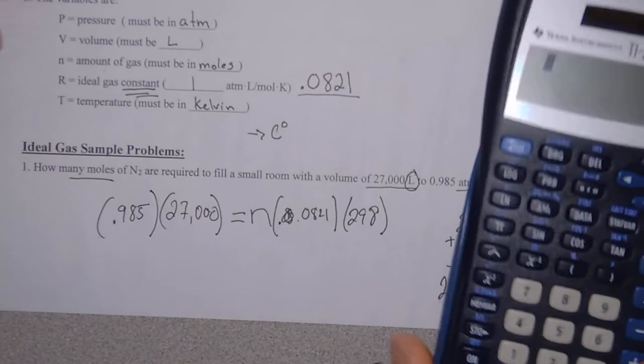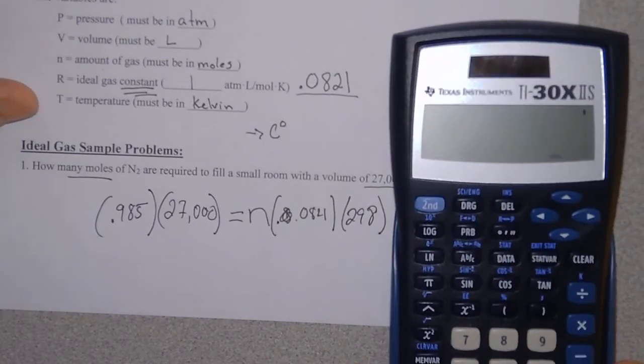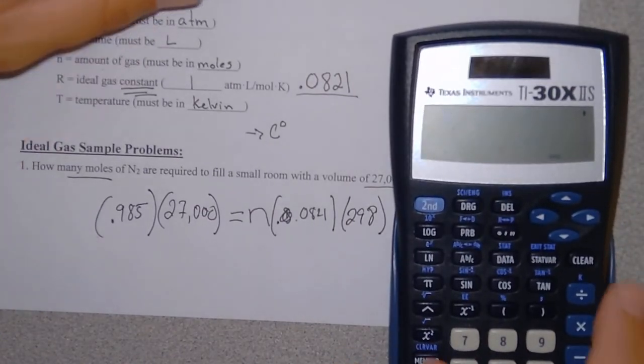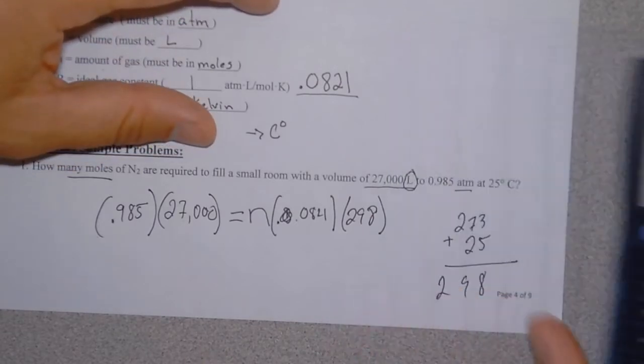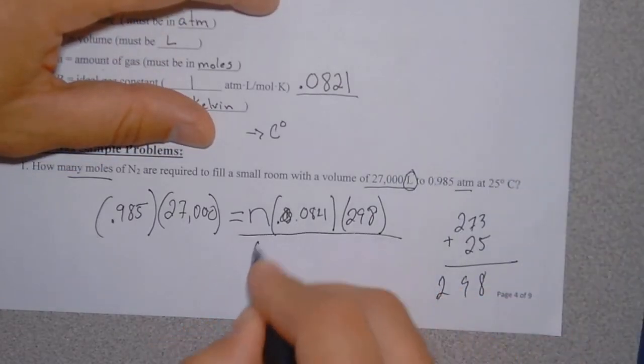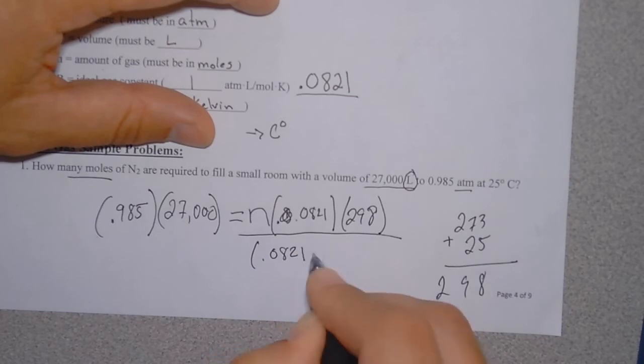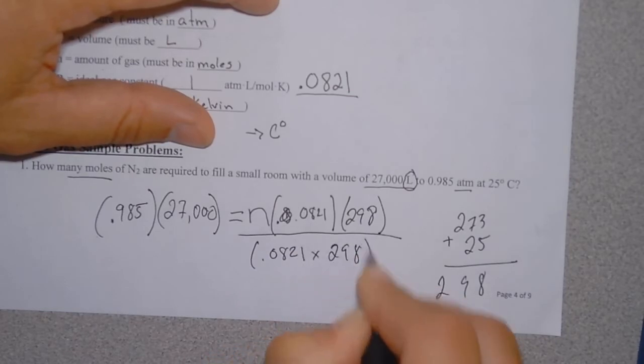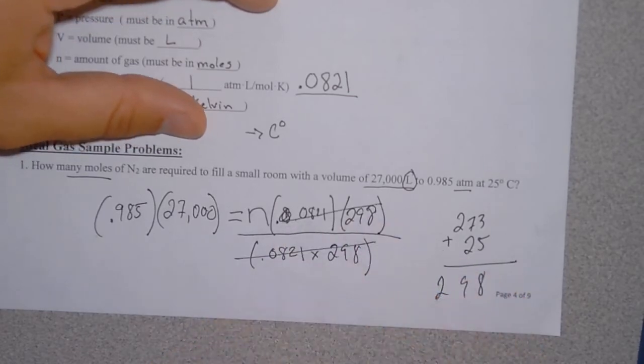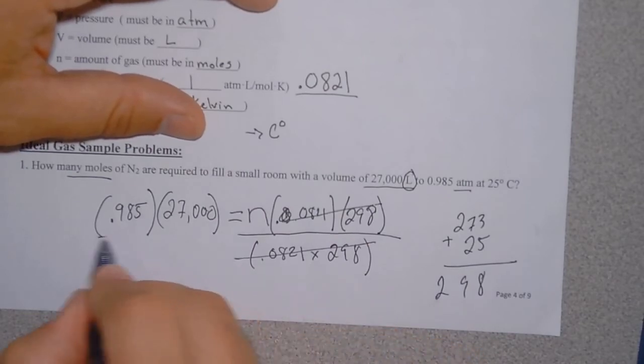All right. So to do this in my calculator all at one time, technically the math tells me I should take 0.0821 times 298. That gets rid of all that. Whatever I do on one side, I need to do the other side.